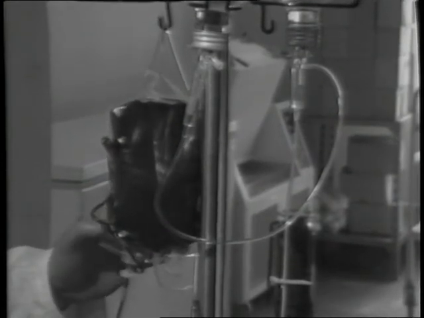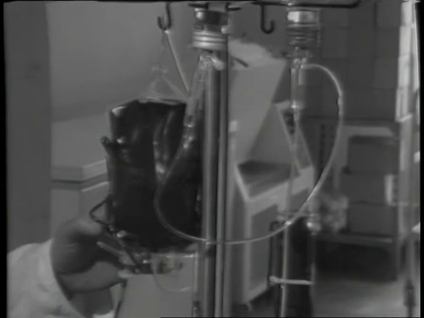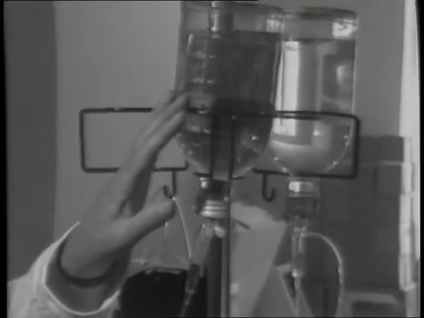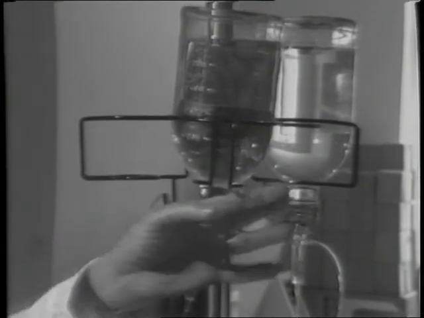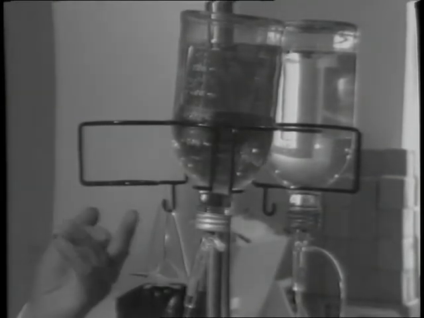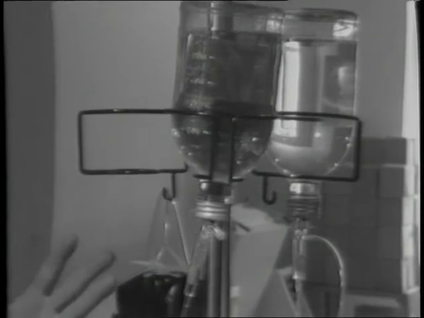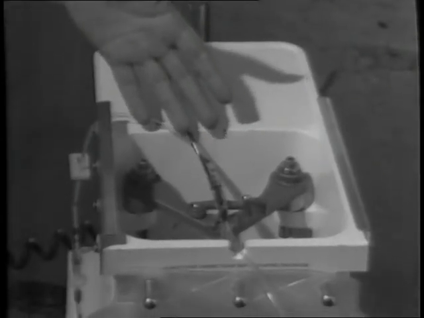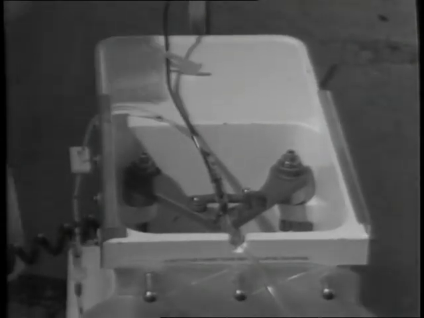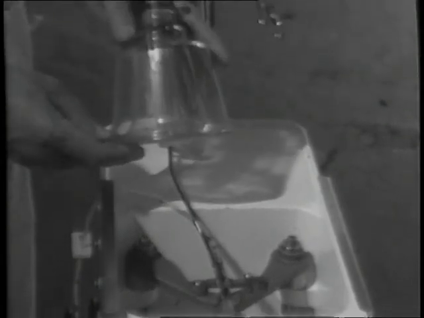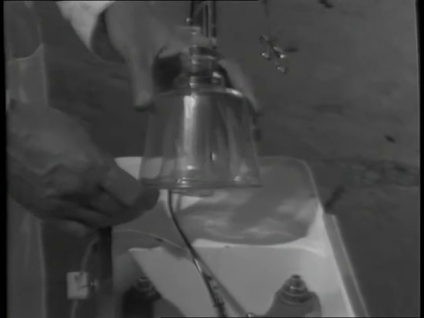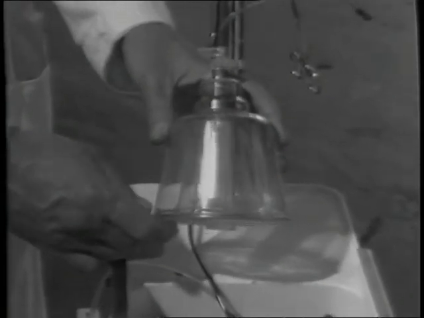After thawing, the red cells are transferred to a plastic pack. The wash solutions are held in cradles above the blood. They then flow through the tube into the centrifuge bowl. The bowl was developed by Latham from the cone fractionator in the United States.